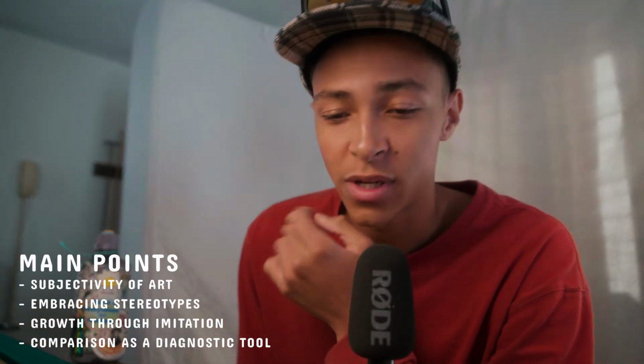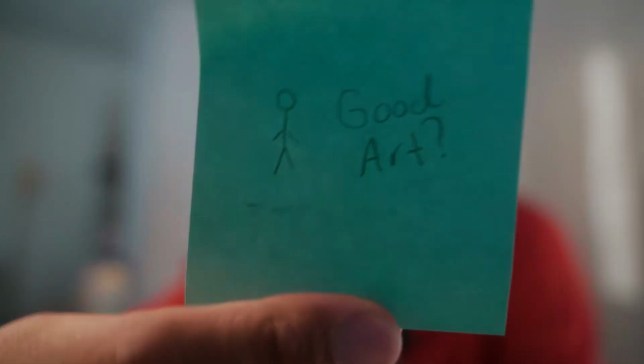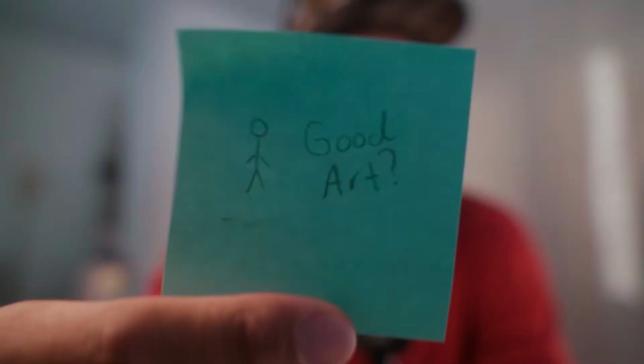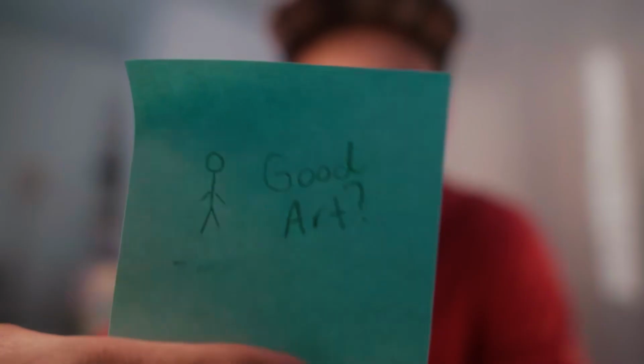Okay, so subjectivity of art. This one is pretty obvious. Art is subjective. It doesn't matter what other people think of it. It's art. You can do whatever you want. Take a look at this stick man. Is this good art? I don't think it's good art. That stick man has a kind of long neck, but somebody who's creating a horror game, maybe they want the stick man with the long neck, and then it would look amazing in that game because it fits the vibe. It fits what that person is trying to go for. So art is super subjective.